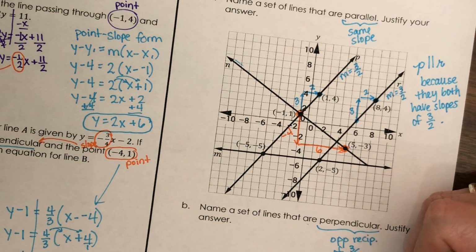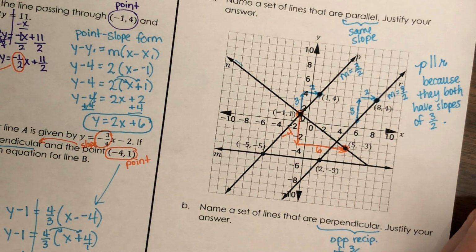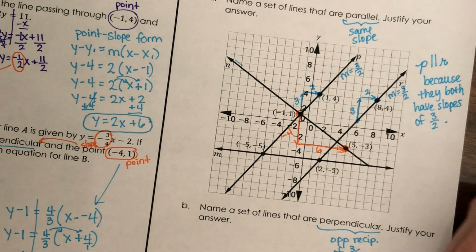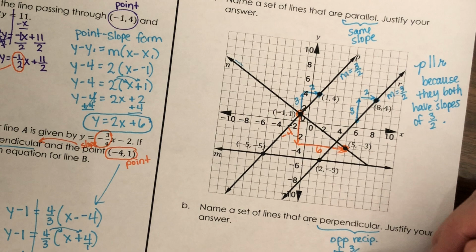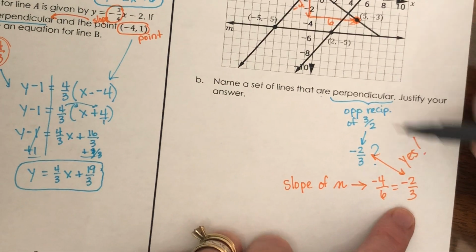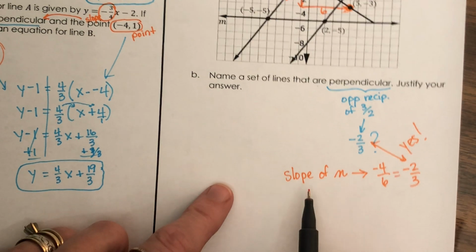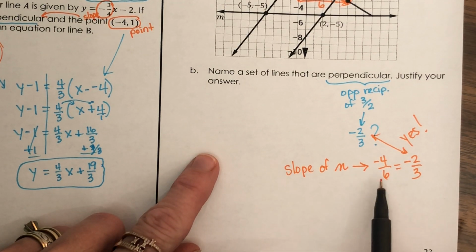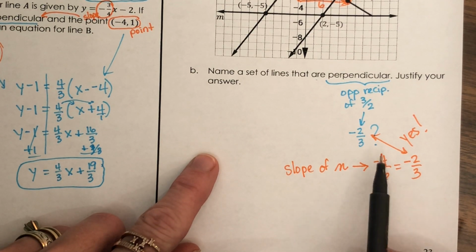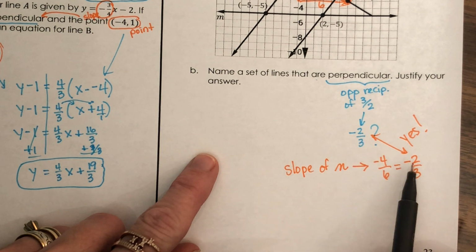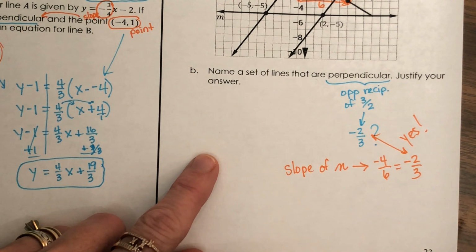All right, was it? Yes. So yes, they are perpendicular because the slopes, 3/2 and negative 2/3, are the negative reciprocals. I totally missed writing that where you could see it. The slope of n came out to be negative 4/6. That is negative 2/3, which is the opposite reciprocal of our original slope, what we were looking for. All right, moving on.